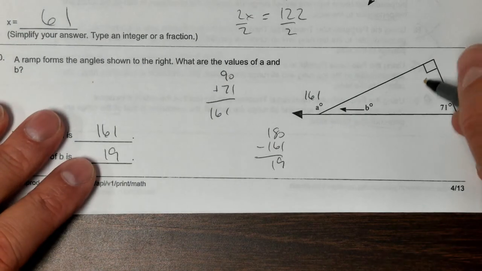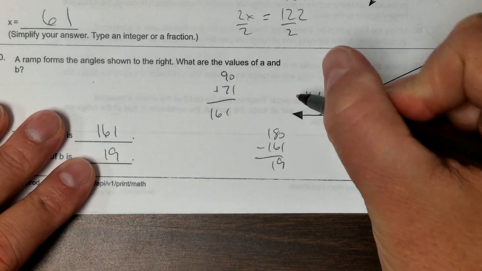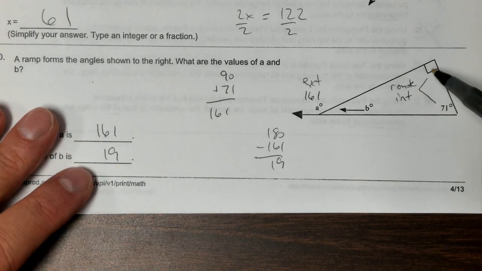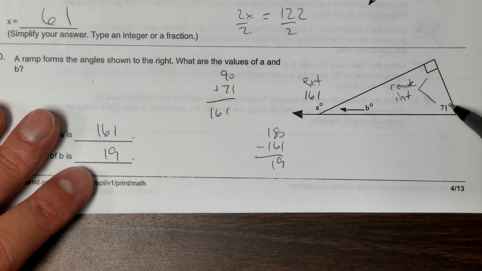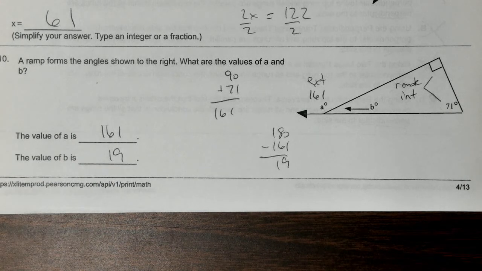Remember that these would be considered your remote interior and the A is your exterior. So remember your theorem is add the two remote interior and your answer is your exterior. Any questions?